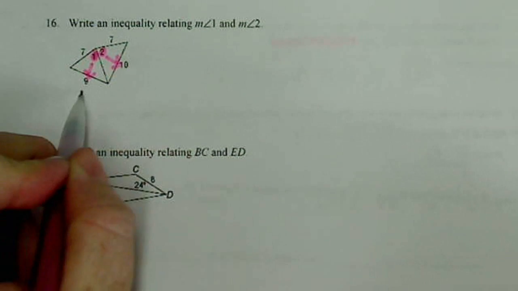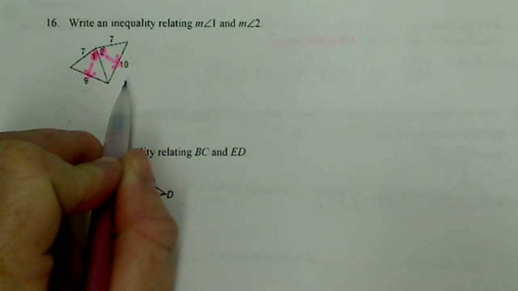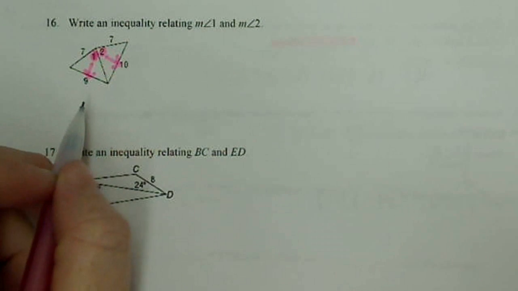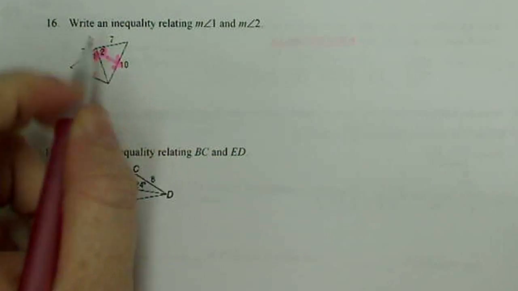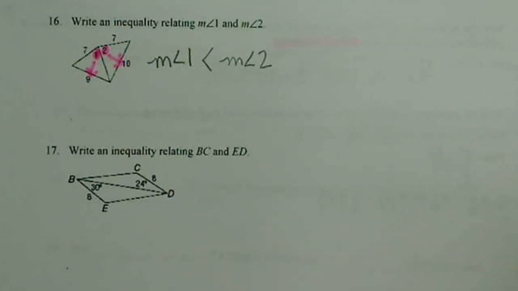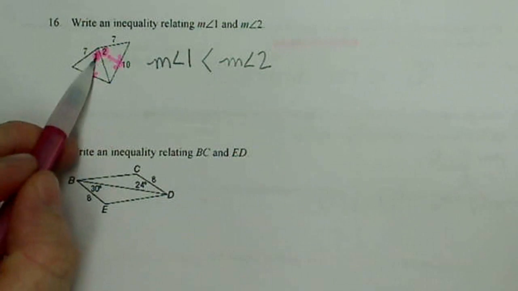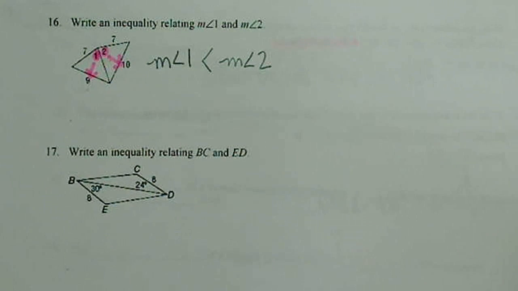So if 9 is smaller than 10, guess what? Angle 1 is smaller than angle 2. The measure of angle 1 is smaller than the measure of angle 2 because of our angle side relationships.